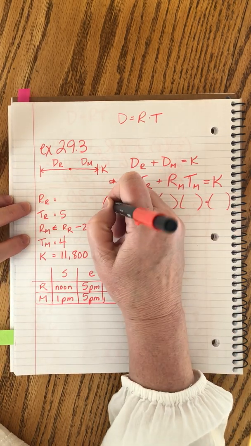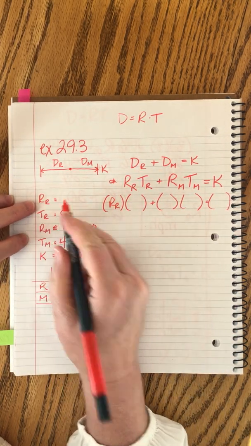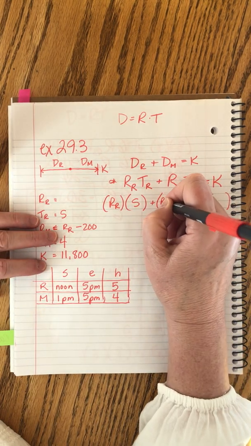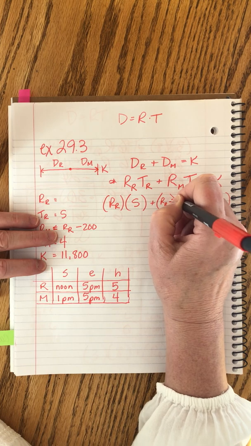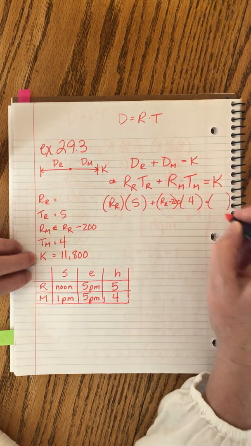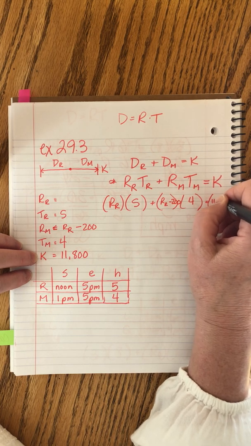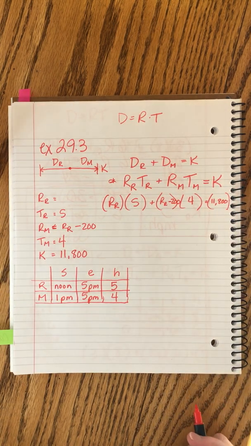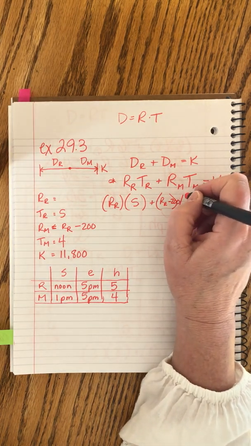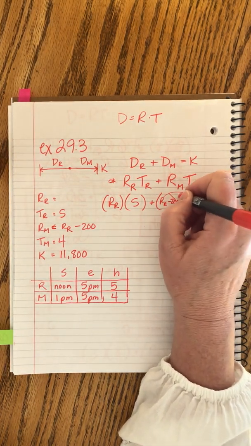Ready? This, we don't know anything, so we just put the variable in. 5. This one, we have a little equation we can write, even though it doesn't fit in my bucket. It's overflowing. 4 equals 11,800. Okay, so I've plugged in. Now I'm going to need to distribute here.